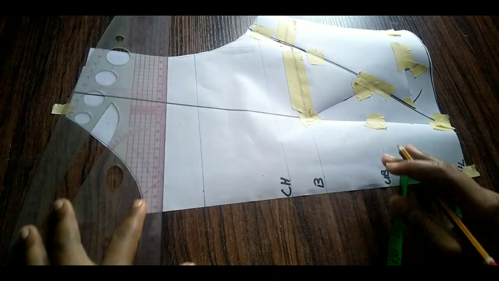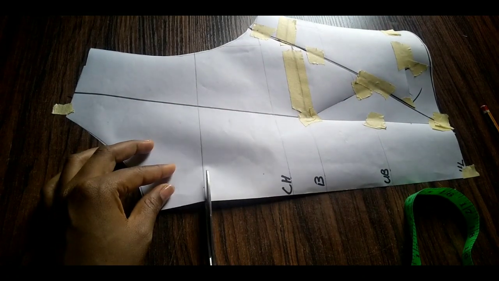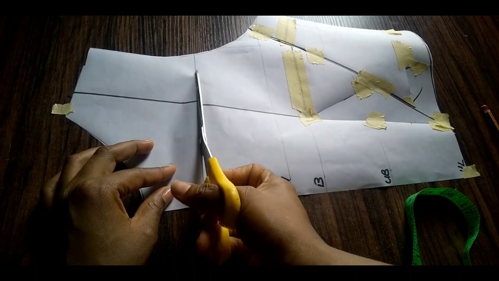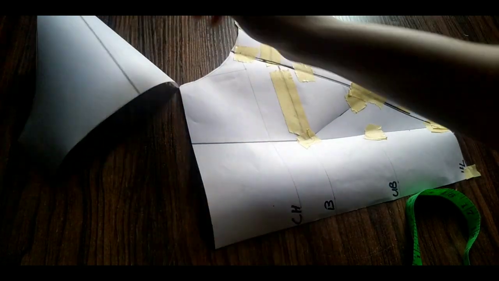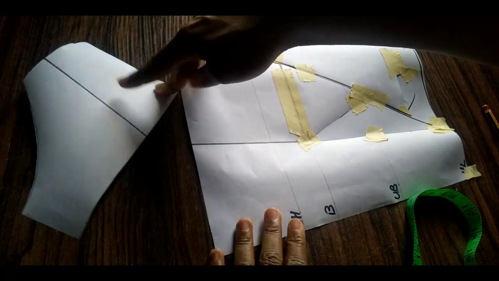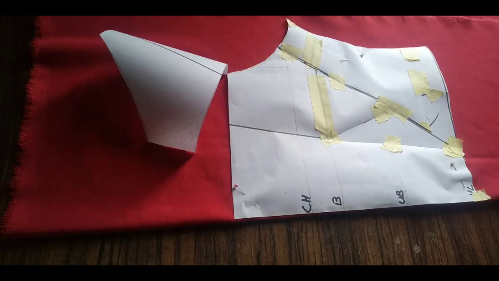At that line I made, that's where I'm going to slash through. This is so my cowl neckline won't be down. I want it to be a little bit high. If you want, you can make another line above this. You can have two slashes. It just depends on how full you want your cowl neckline to be.